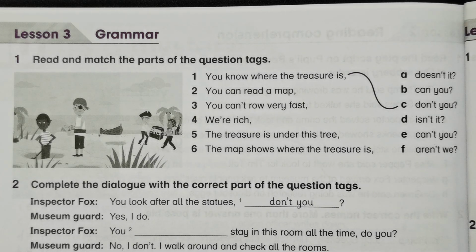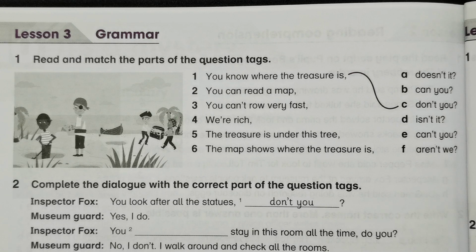Okay, pupils, we are on this Year 6 Academy Stars Workbook on page 104. We are on Unit 10, so you may go to Grammar Reference page 127 to refer to the grammar details. So we are on Lesson 3 now, Grammar, Activity 1. Read and match the parts of the question text.